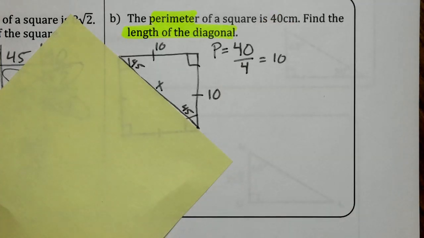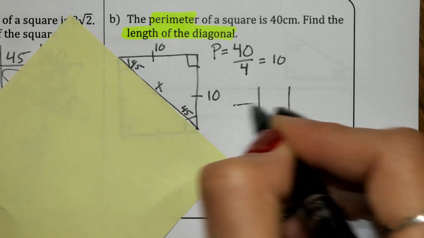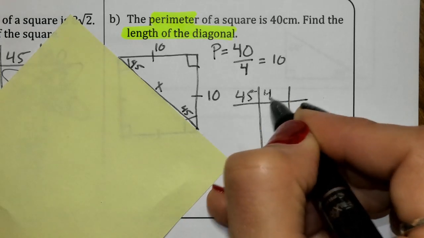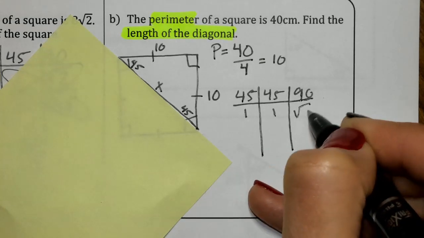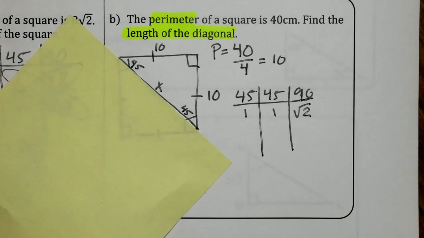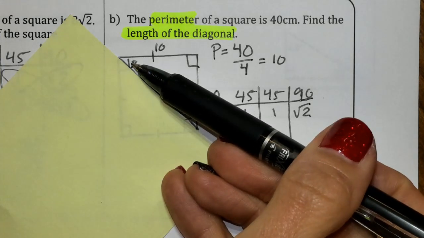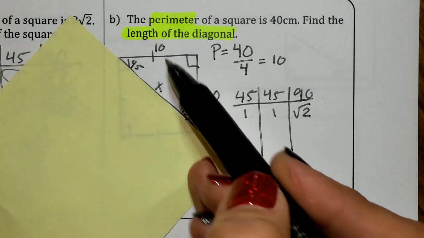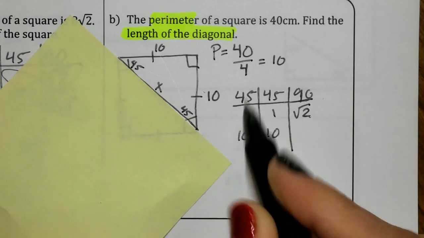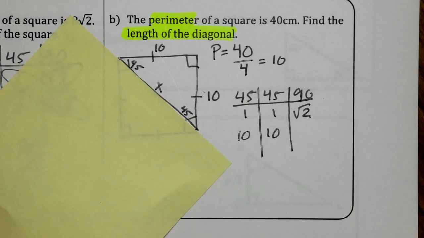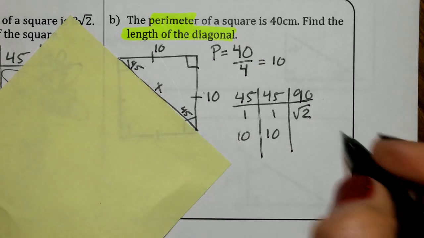Now we can start with our table. Let's go ahead and quickly draw in that table. 45, 45, 90. Second row is 1 square root of 2. What do we have? What do we need? Well, we have the side lengths of the square, which are the legs, which are across from the 45. Again, you don't need to worry about filling in that first column. I'm not going to use it. What do we need? X, which is across from the 90.